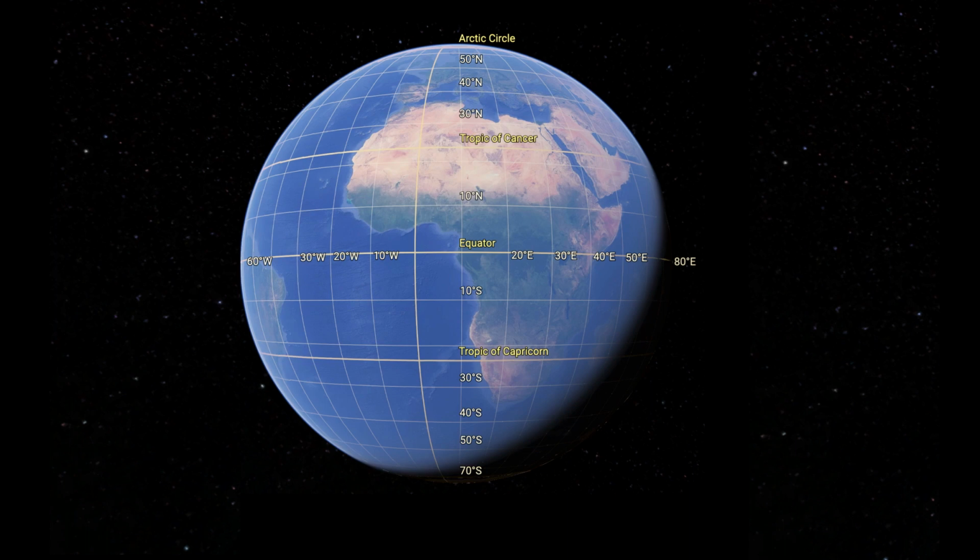When we're looking at our longitude and latitude, we'll always give the point whether it's south of the equator or north of the equator, and then we'll give our longitude, whether it is east or west of the Greenwich meridian.